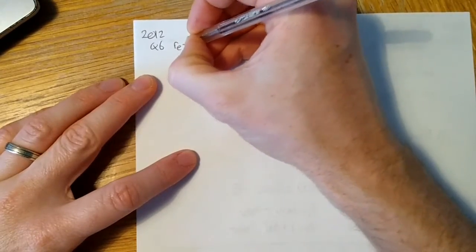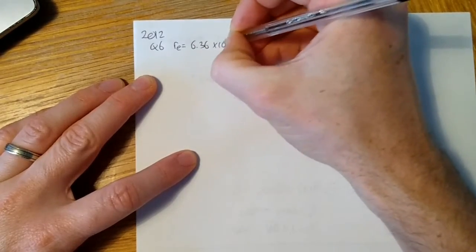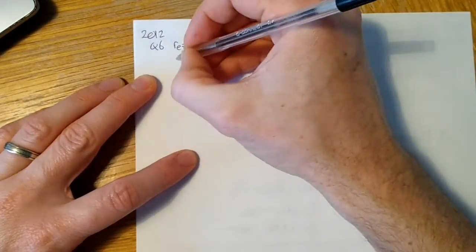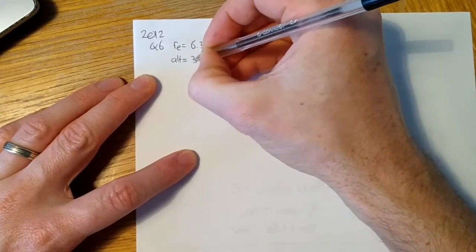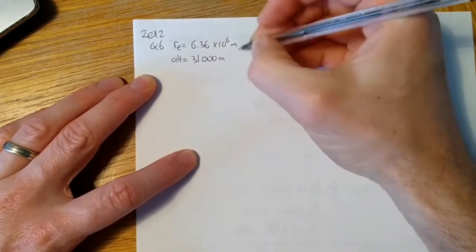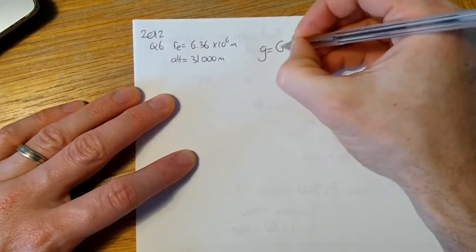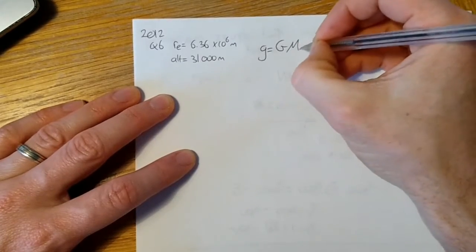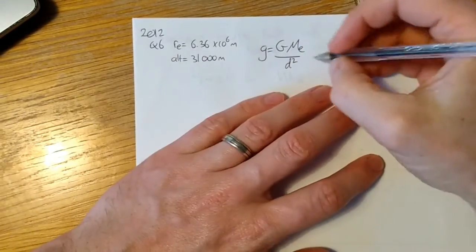Now, important here is that they give you the radius of the Earth as well at the bottom of the question. So we have 6.36 by 10 to the 6 meters. The altitude is 31 kilometers, so it's 31,000 meters. Acceleration due to gravity is big G, the gravitational constant, multiplied by the mass of the Earth, divided by the distance squared, or the radius squared.